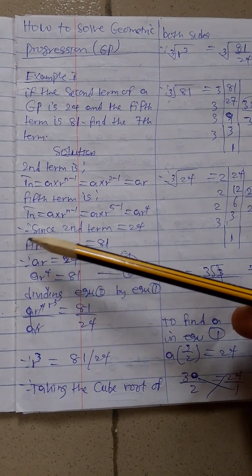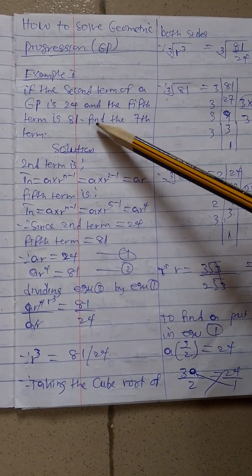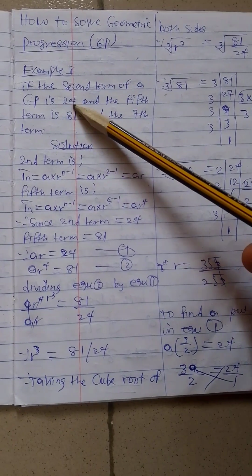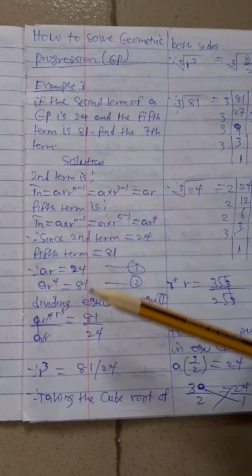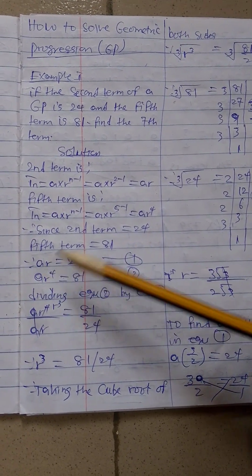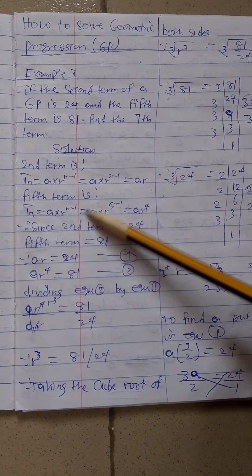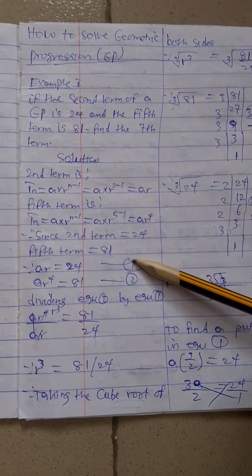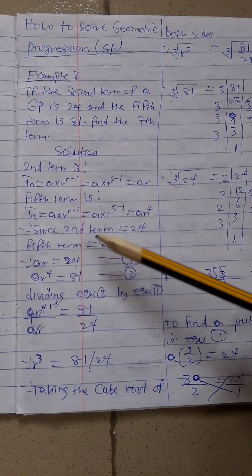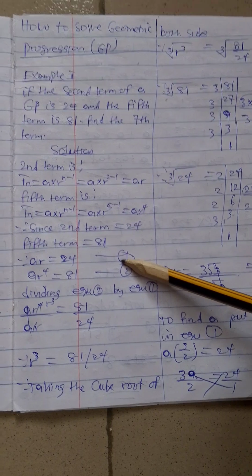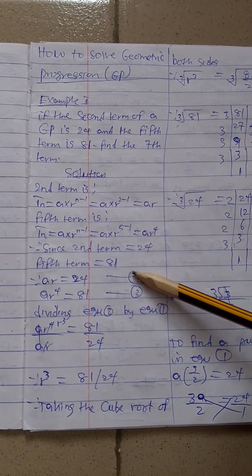Now, since the second term is 24 and the fifth term is 81, my answer for the second term was AR, which is equal to 24 according to equation 1. My answer for the fifth term was AR^4, which is equal to 81 according to equation 2.